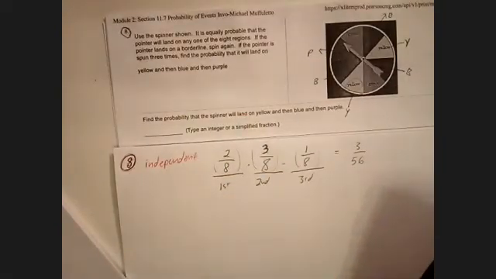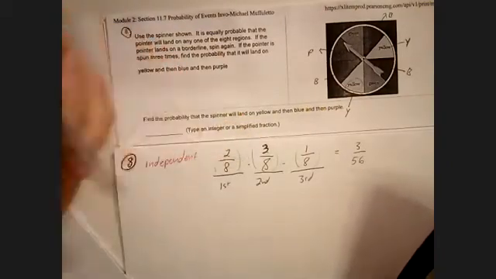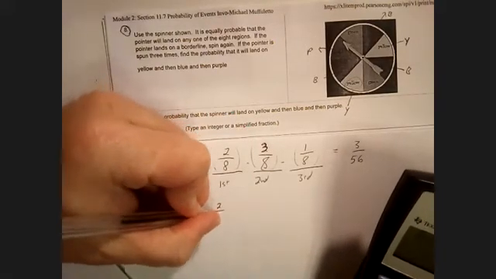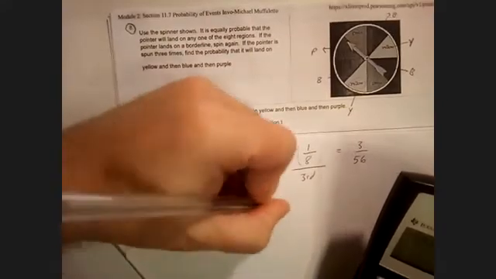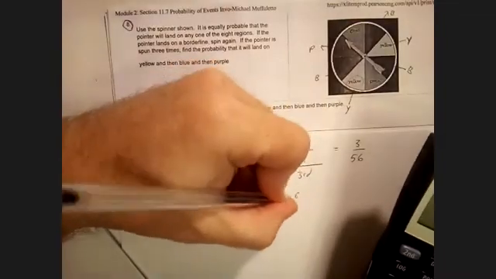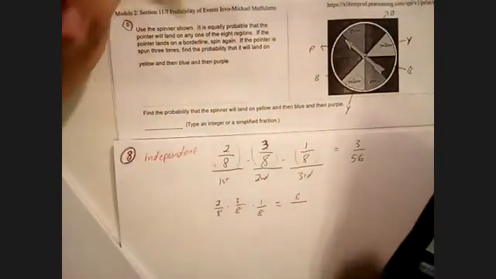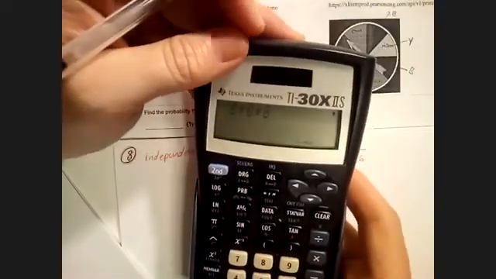Now that's one thing. I could do the following. I could multiply the top. You could do this, 2 over 8 times 3 over 8 times 1 over 8. I could say, all right, what's 2 times 3 times 1? Obviously, 6. Now the one I don't necessarily know is 8 times 8 times 8, but I can do 8 times 8 times 8.